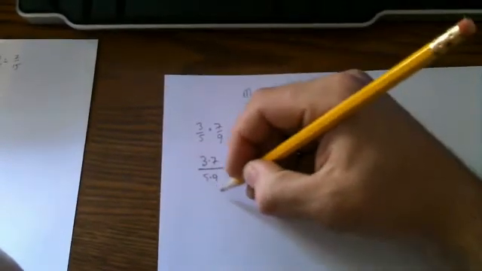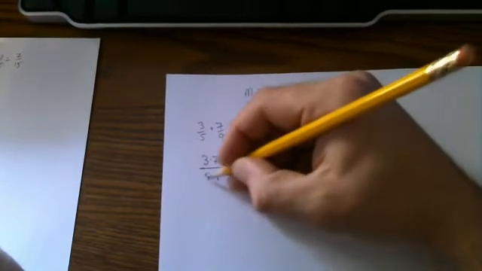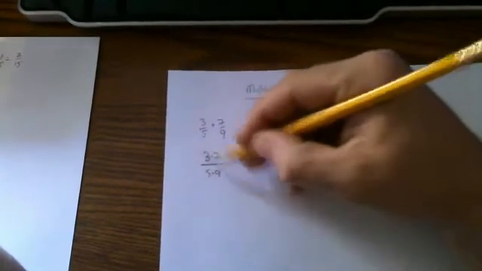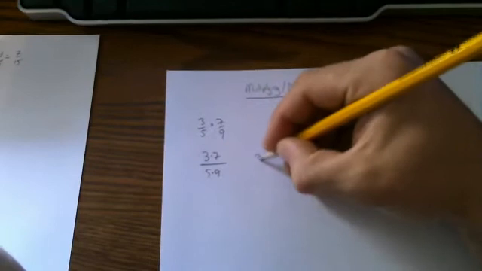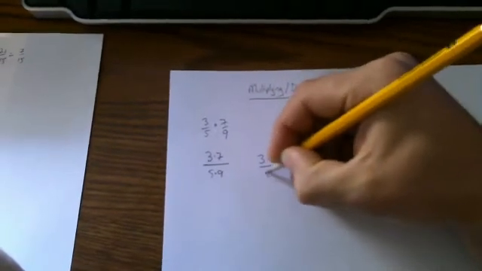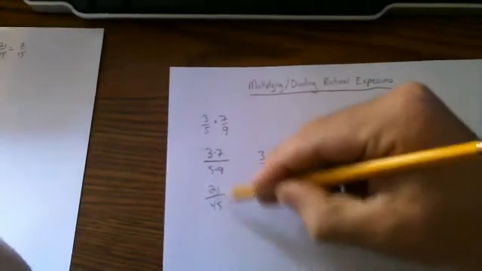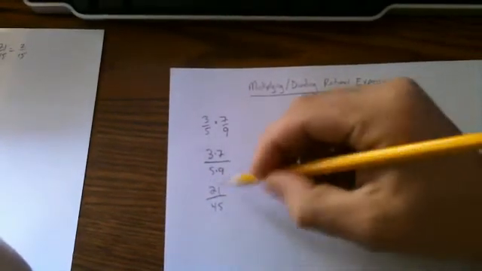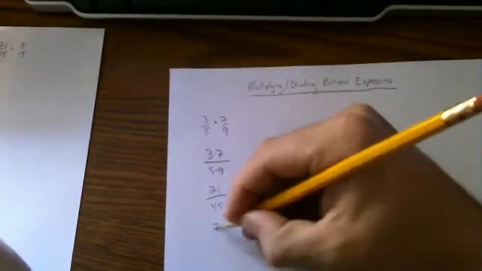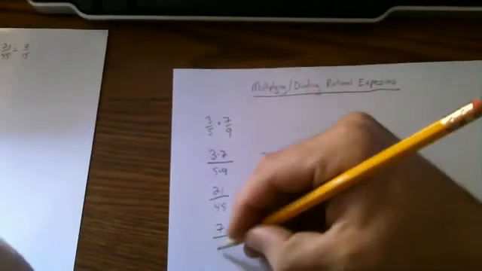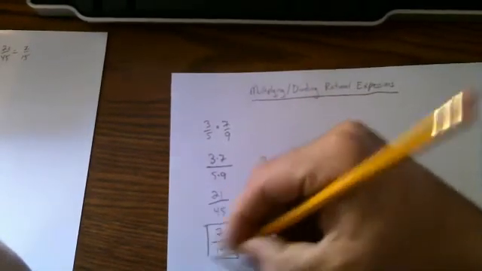So here we can either multiply the 3 and 7 and 5 and 9, or we can cancel the 3 and the 9. I will provide some parallel examples and do it both ways. 7 times 3 is 21, and 5 times 9 is 45. We have a common factor of 3 for both of these. 21 divided by 3 is 7, and 45 divided by 3 is 15.